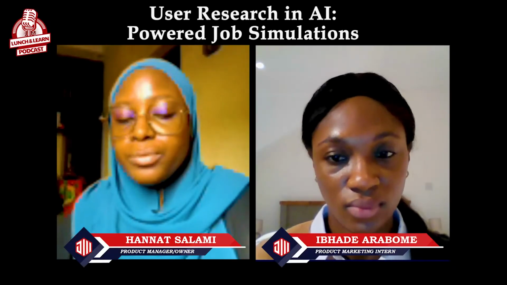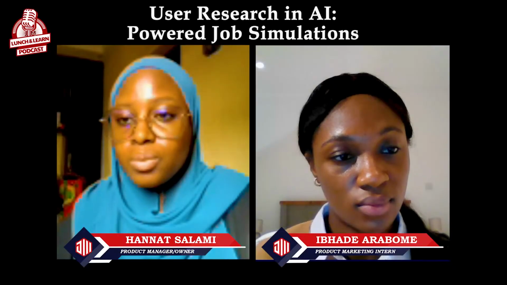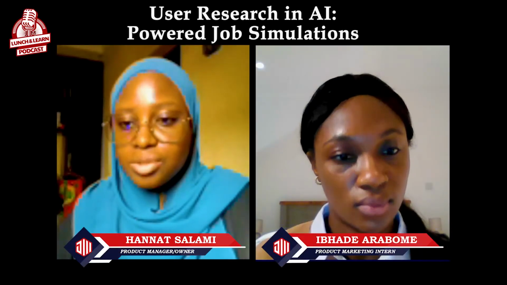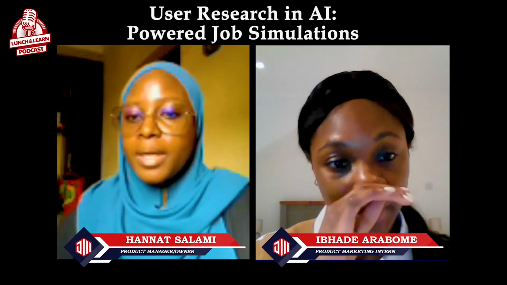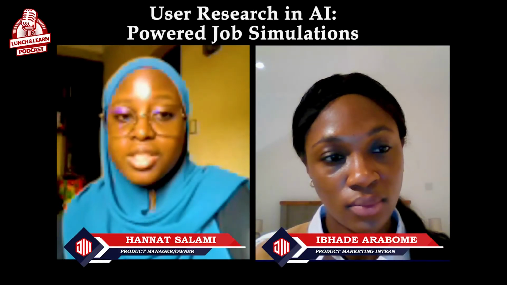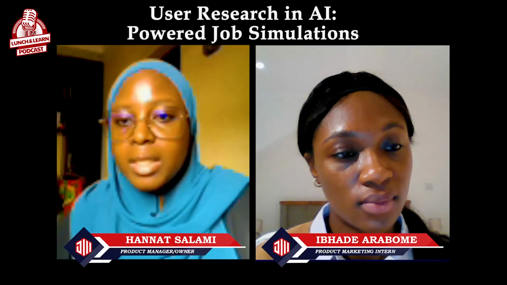So improved AI fairness models will actually ensure unbiased hiring and training decisions in the job market. So in conclusion, user research is very, very essential for making AI-powered job simulations realistic, engaging, and basically fair.